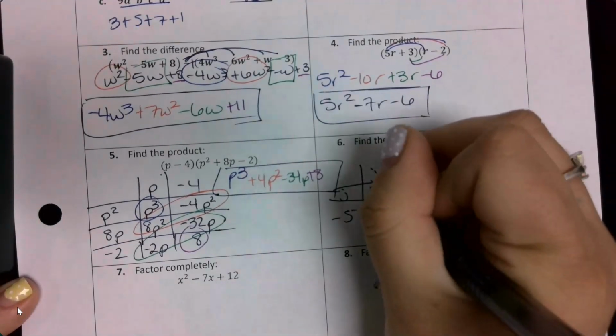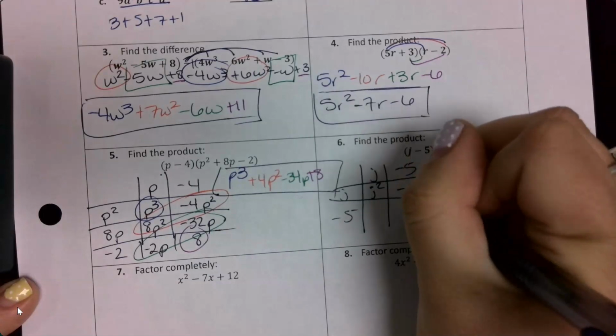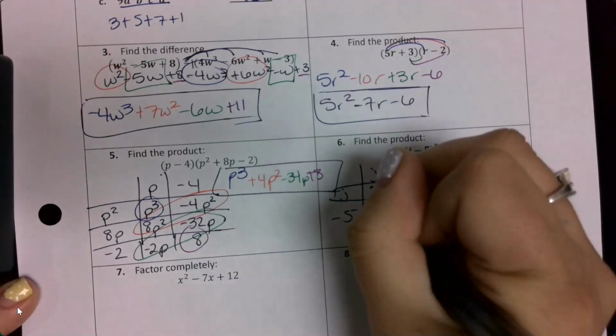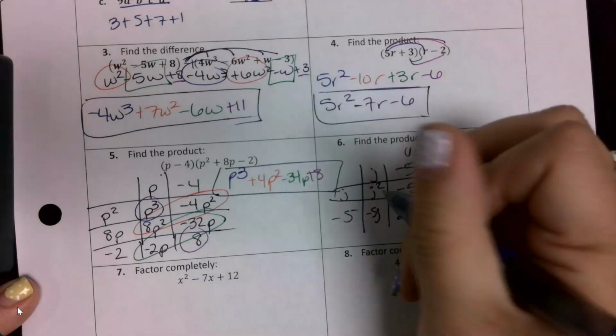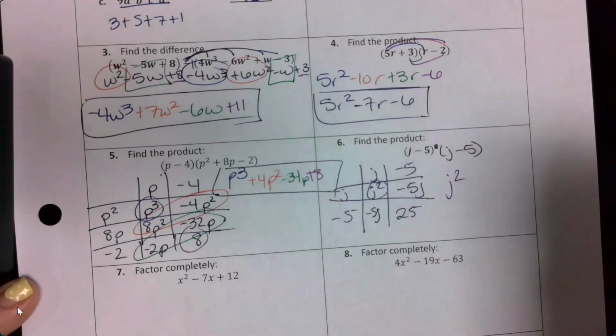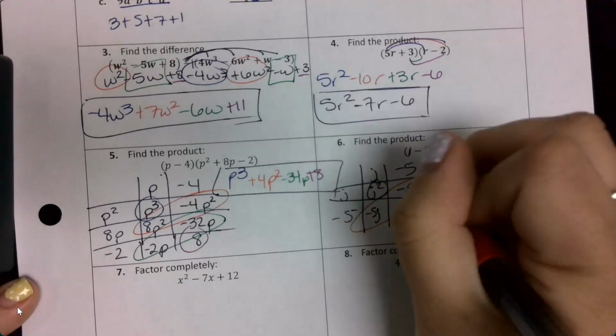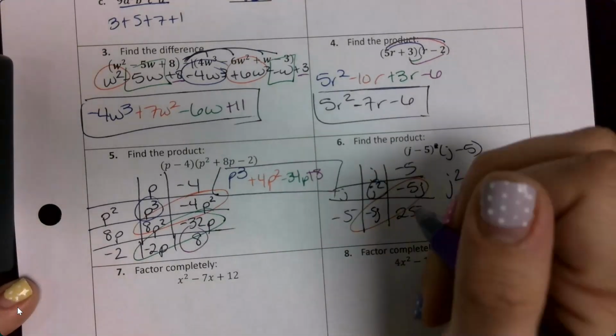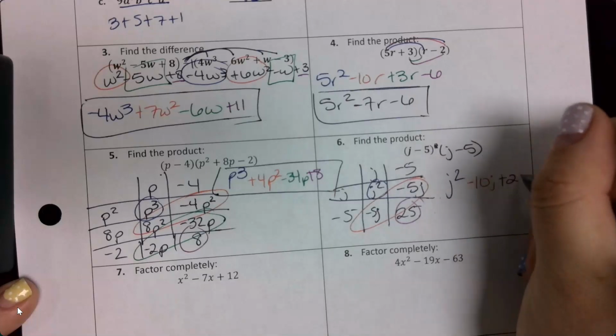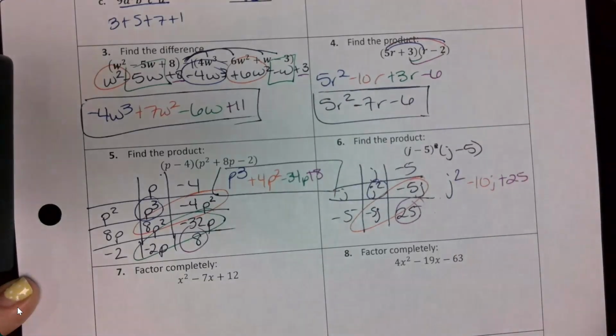So it's going to give me j squared in this first box, negative 5j over here, negative 5j over here, and positive 25. So I have j squared for my first term. Add the 2 negative 5j's together to get negative 10j. And then I have 25 at the end.